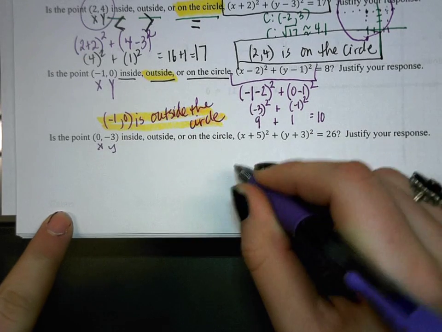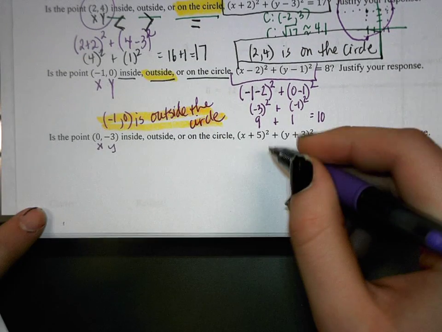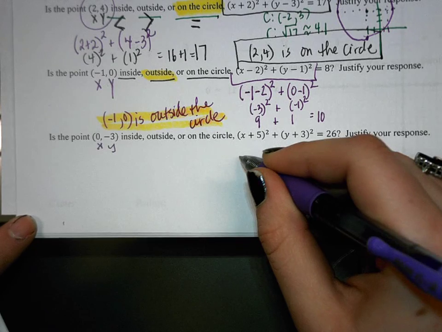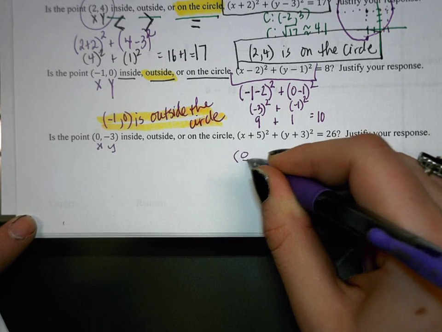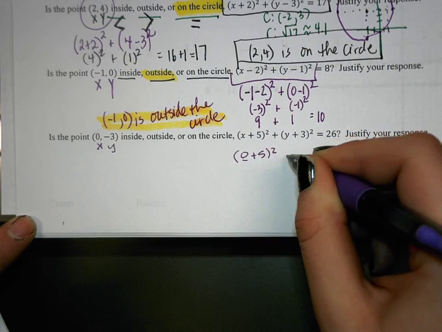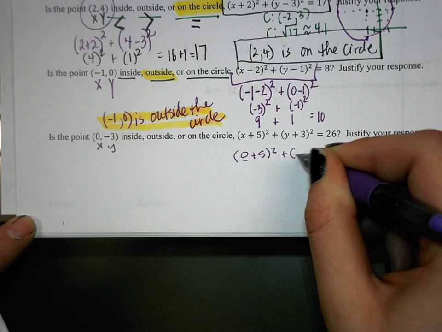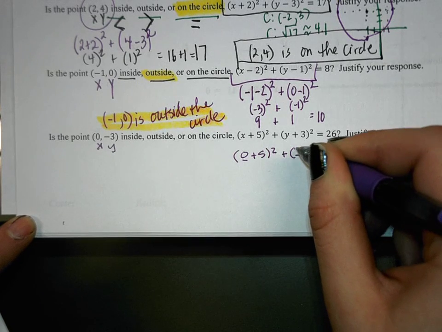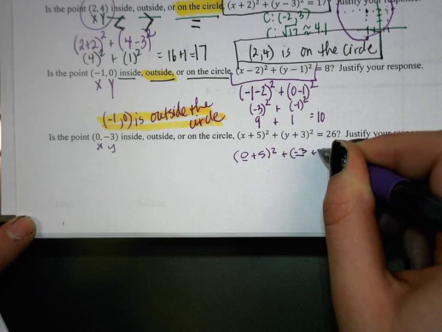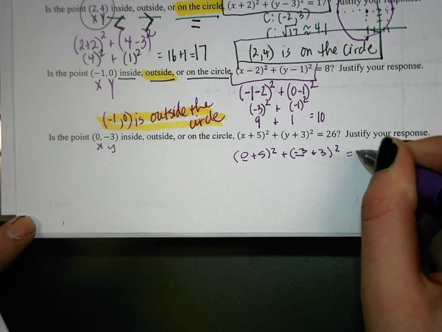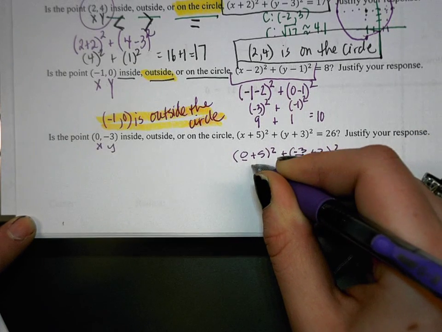Okay, so she's labeling, which I always suggest you should always do. Keep going, I'm just going to talk while you're writing. When you label things, you have less chance to make mistakes, and you won't plug in the wrong numbers. So she's plugging in 0 for x, and -3 for y. And now she's going to simplify.